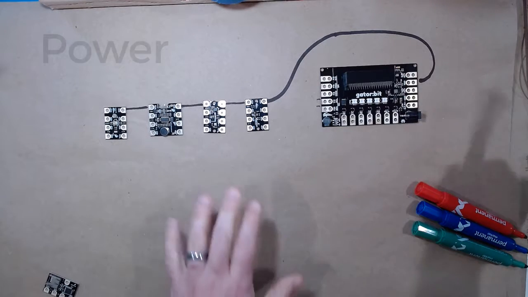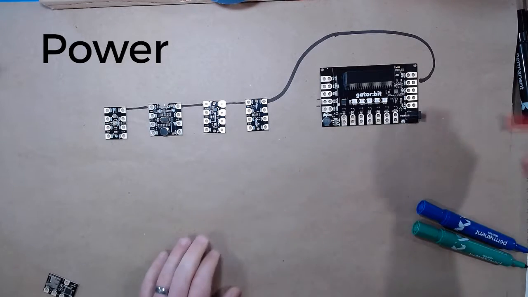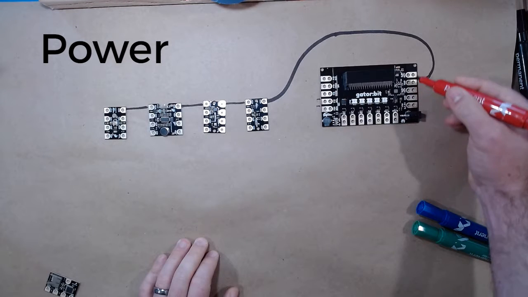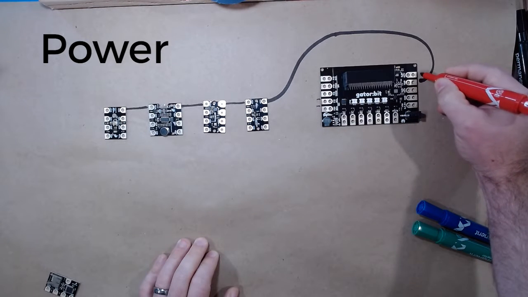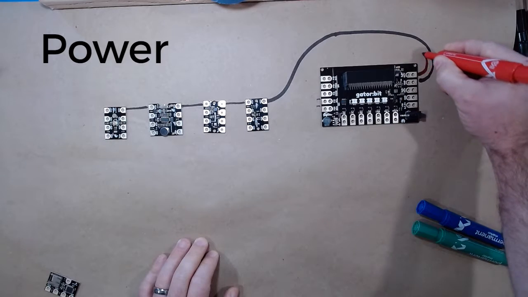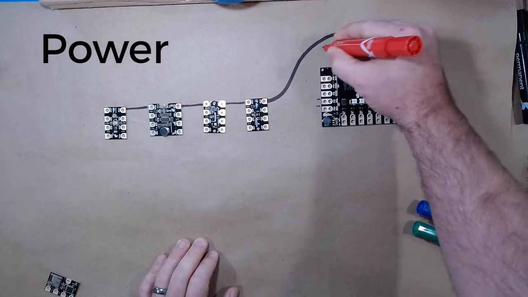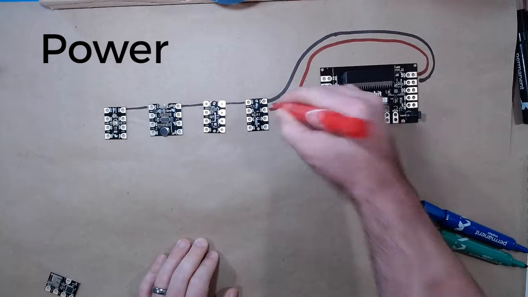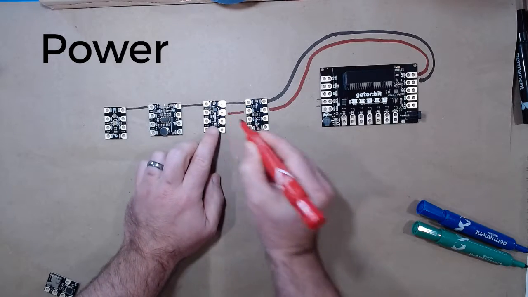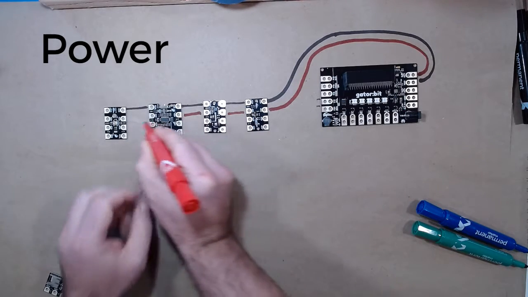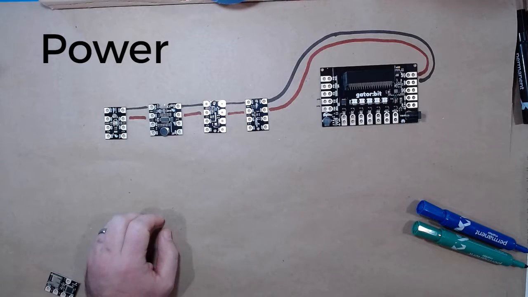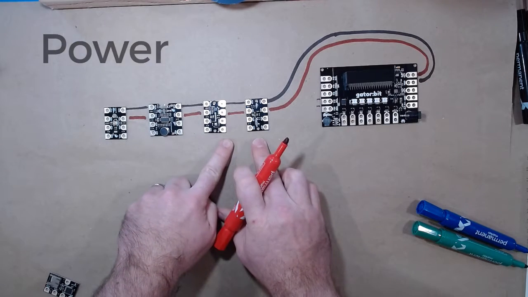Next is power. Again, we want to make sure that we're not using 5 volts, we're using our 3.3 volts, or 3v3. So that comes from here. 3v3 there. Connect, connect, connect. Now these are short.